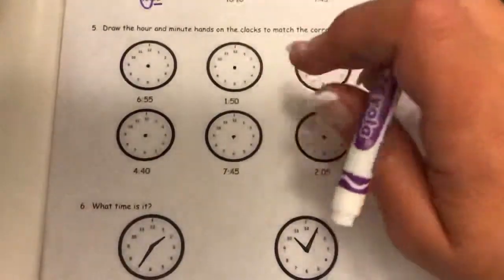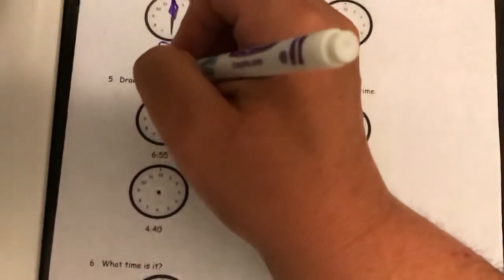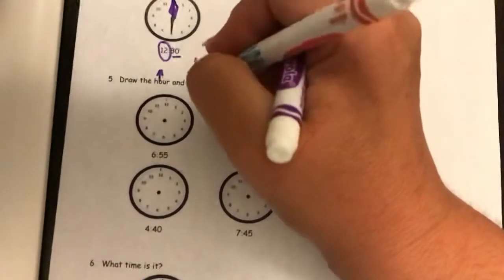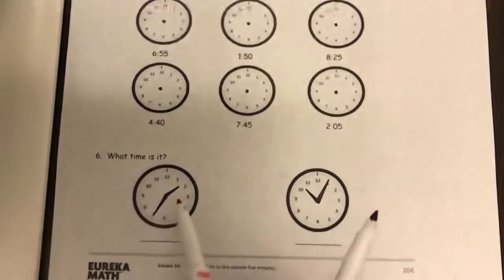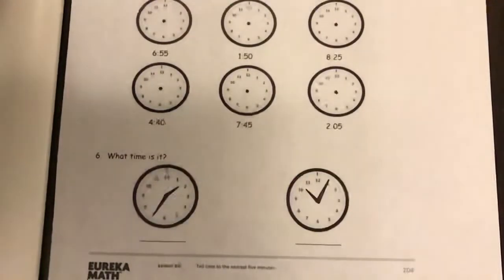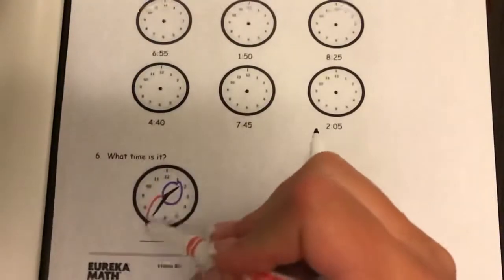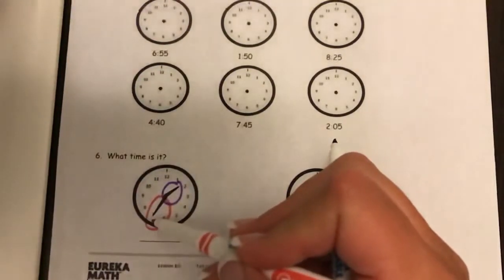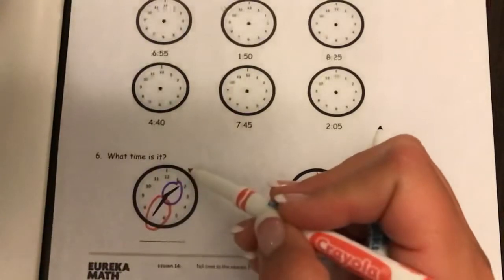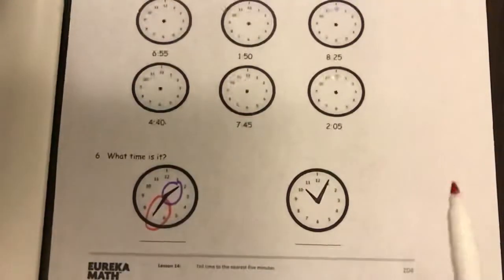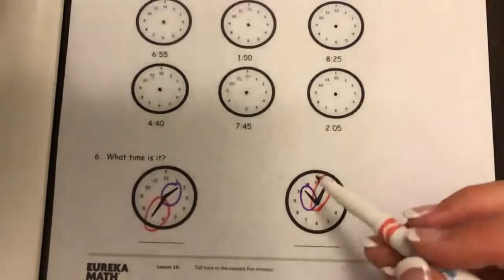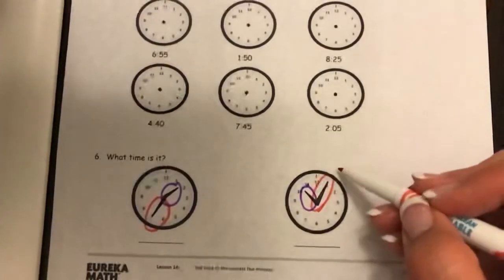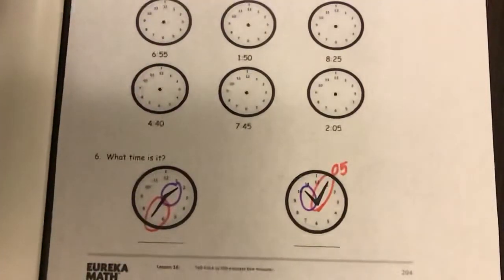Now you're going to draw the hour and minutes. Remember, your hour needs to be short, and your minute hand needs to be longer. And you're going to be doing those as well. Then you're going to tell me what time it is. You're going to look at your hour hand first, and then your minute hand second. Remember, your minute is not going to be a 7. You got to count by 5, starting at that 1 until you get to the 7. Same with this one. You give me the hour and then the minute. And remember, it's not 10:1, it's 10 what? 05.